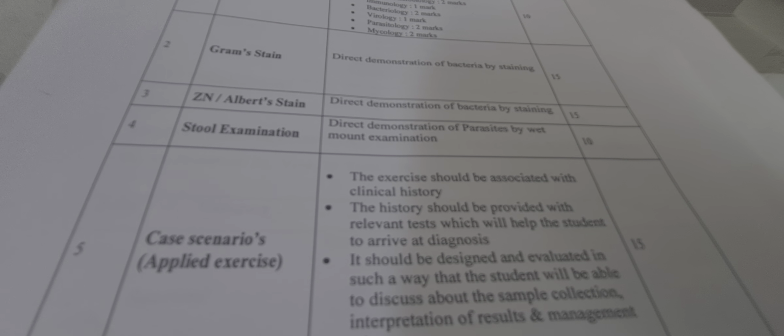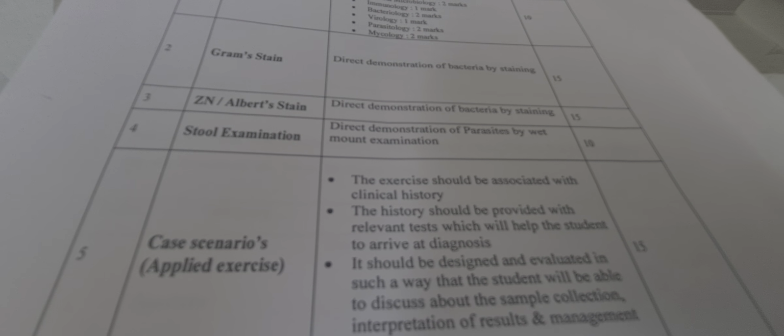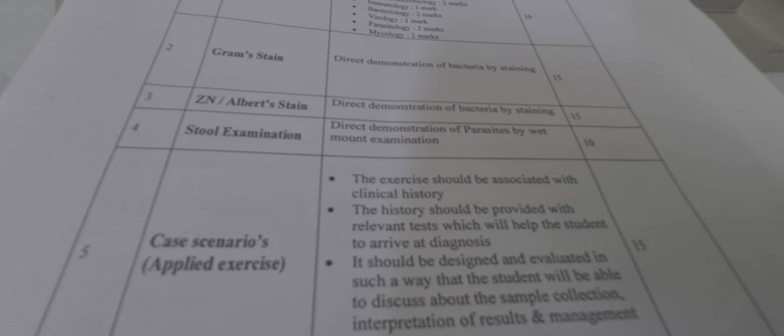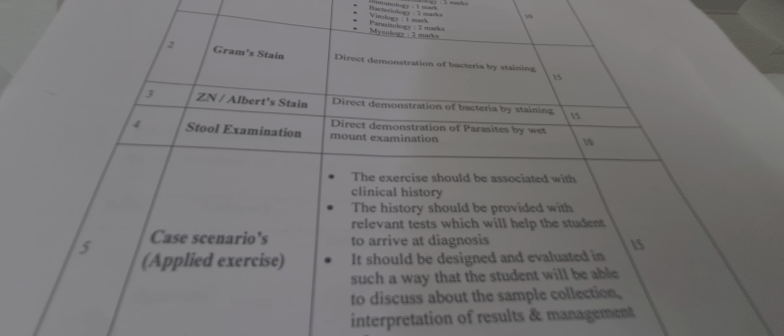Then case scenario, applied exercise, it can be from bacteriology, virology, and mycology. So exercise can be asked. We'll give the history of the patient, we'll give the plate and IMViC reaction, and will ask you what is the probable diagnosis and what are the various biochemical reactions.